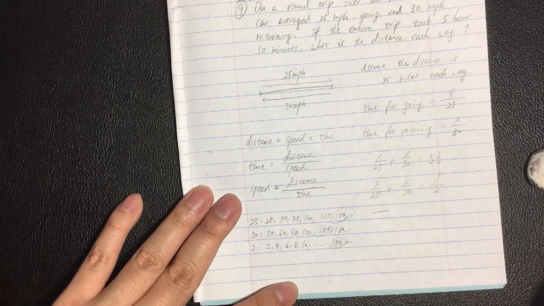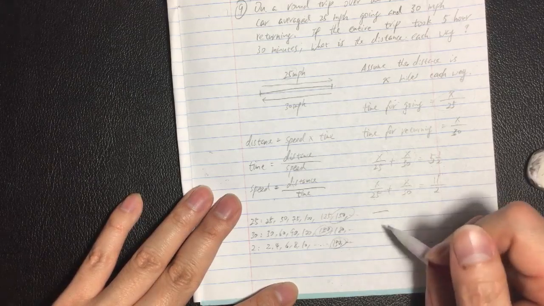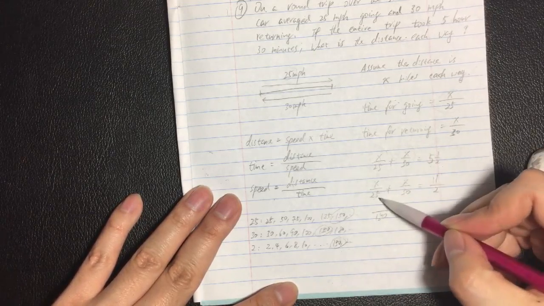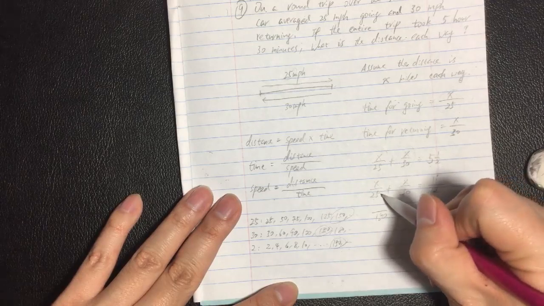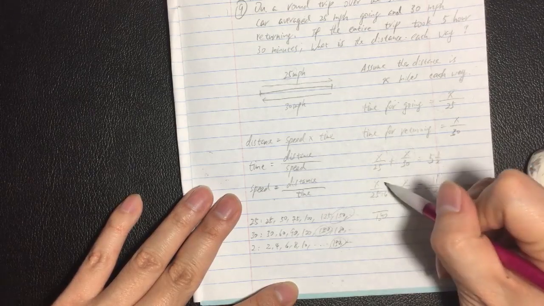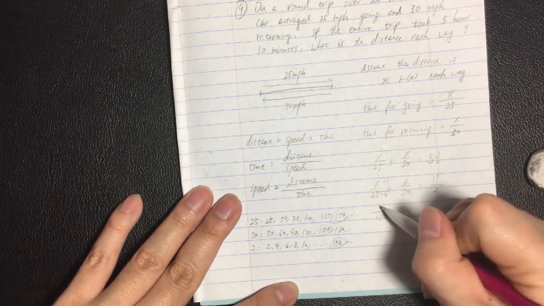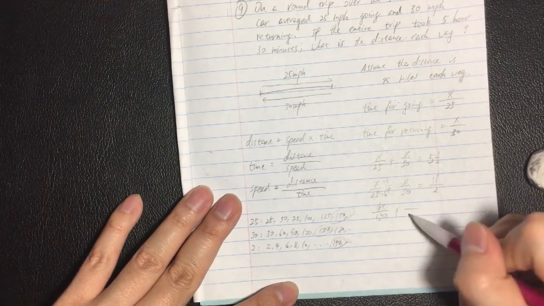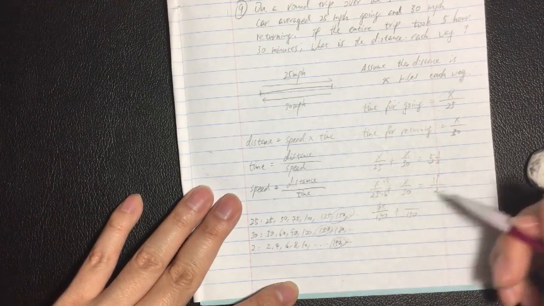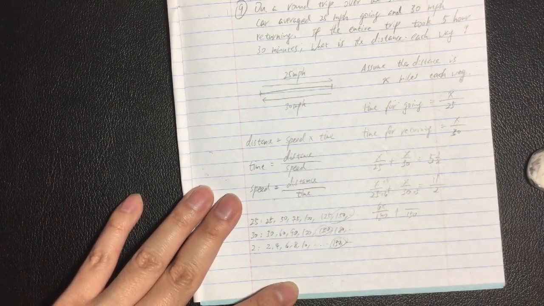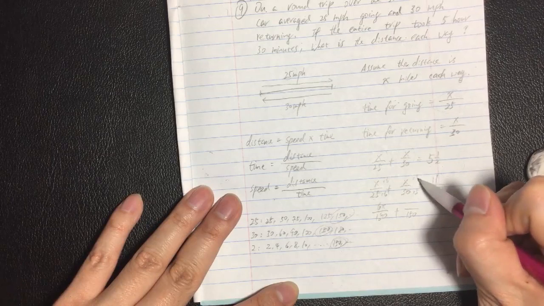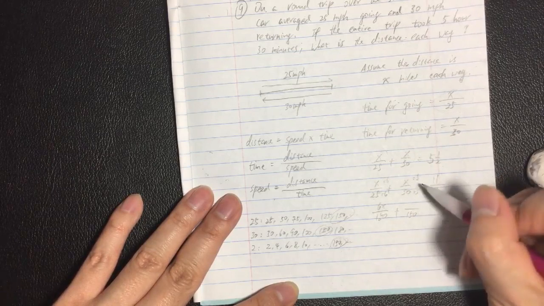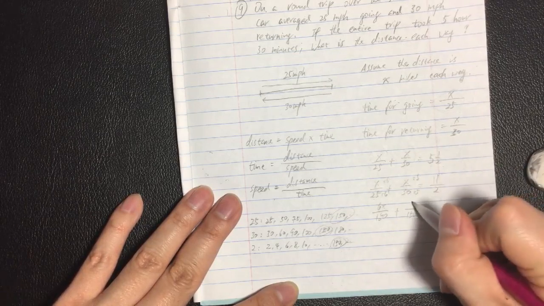When an equation contains fractions, we try to rewrite every fraction over the common denominator. In order to make 25 to be 150, we multiply 25 by 6. Then do the same thing to the top. x times 6 is 6x. In order to make 30 to be 150, we multiply 30 by 5 and multiply the same thing to the top. x times 5 is 5x.